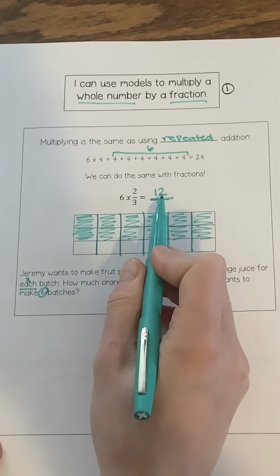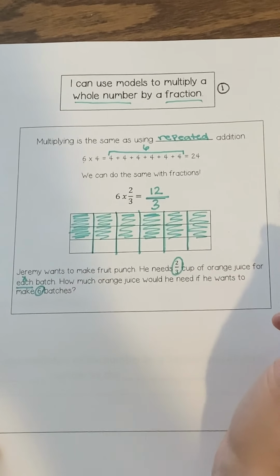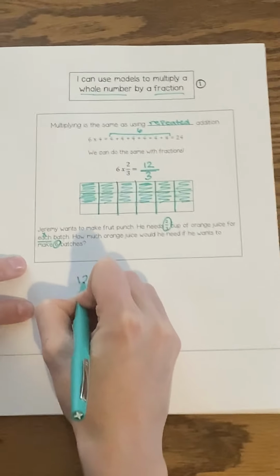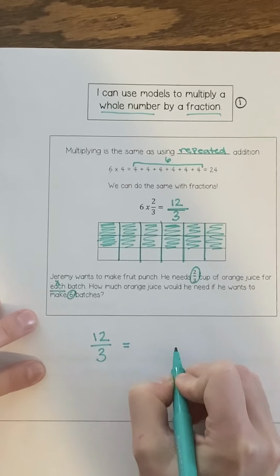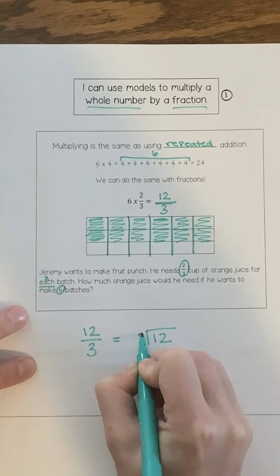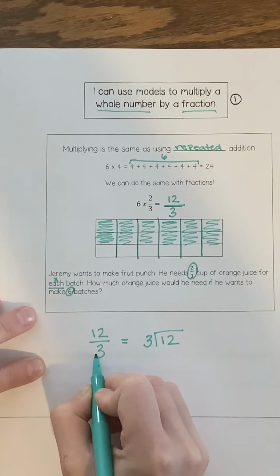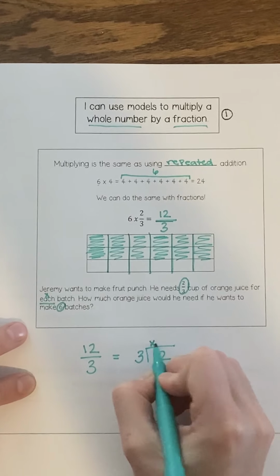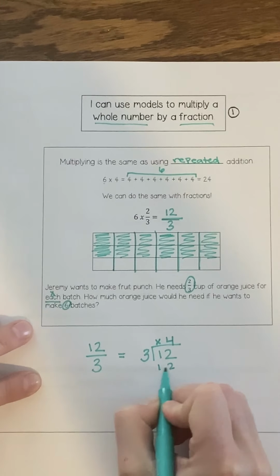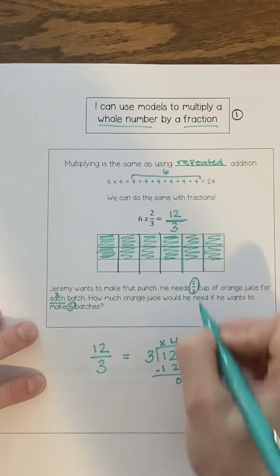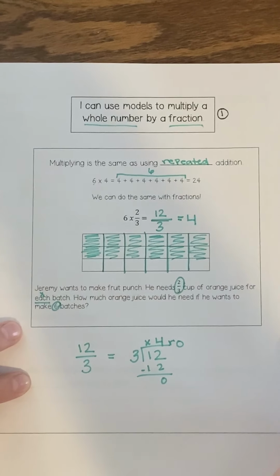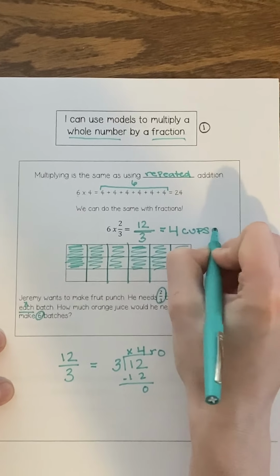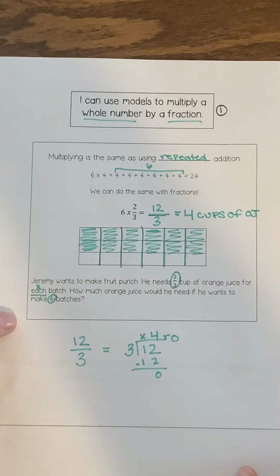So our answer to that would be 12/3. But this is an improper fraction, or I like to call it an upside down snowman. So to change that, I would do 12/3 is equal to, set up a long division problem. My numerator goes inside the house, denominator goes outside. 3 can go into 12, 3, 6, 9, 12. Can't go into 1, so it would be 4. 3 times 4 is 12. I do not have a remainder, so this would equal 4 cups of OJ, orange juice. Okay?